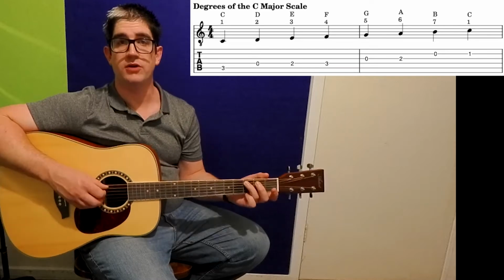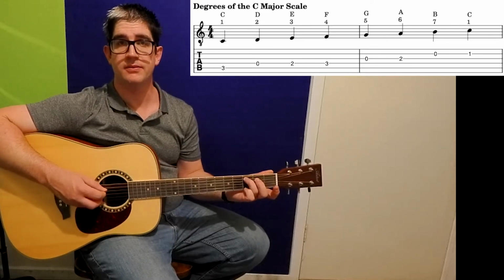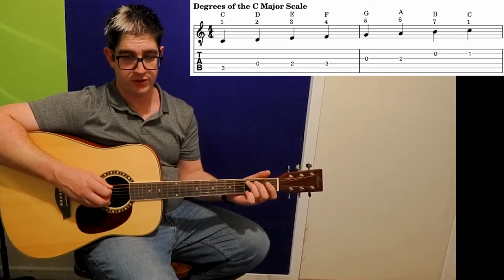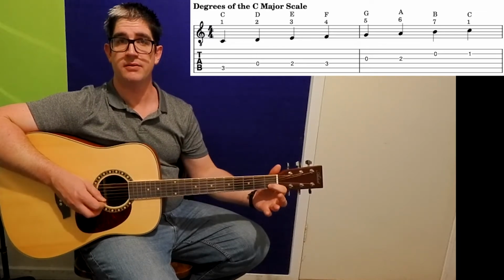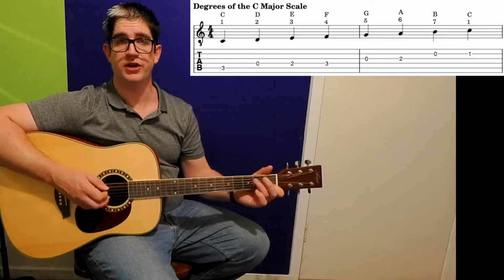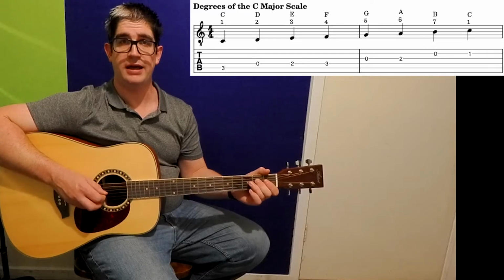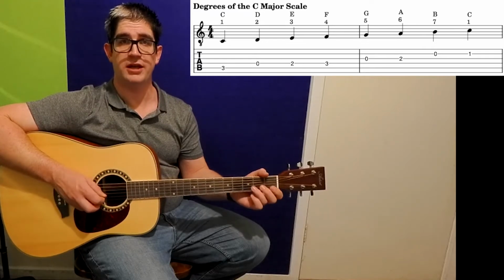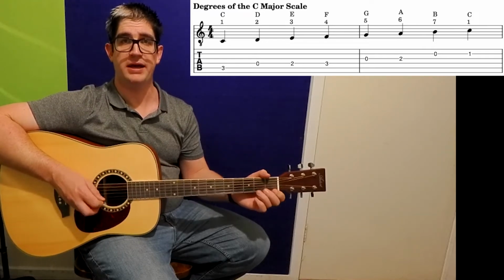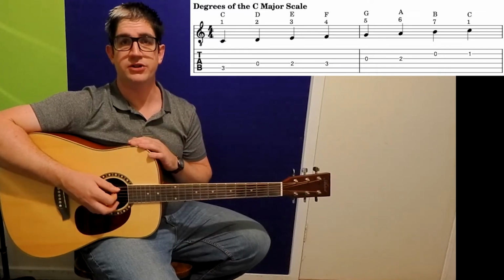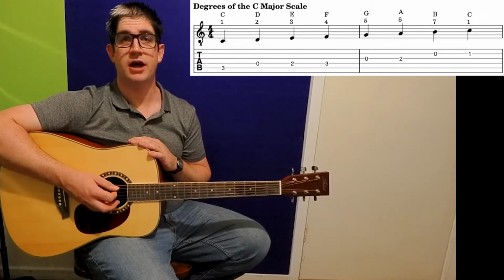Now, the first major scale that I'm going to introduce today is the C major scale. So I'll start on C, on the 3rd fret of the 5th string, and I'll play upwards to the C on the 1st fret of the 2nd string. So you have C, D, E, F, G, A, B, and C. Now that series of notes followed a pattern known as a major scale.